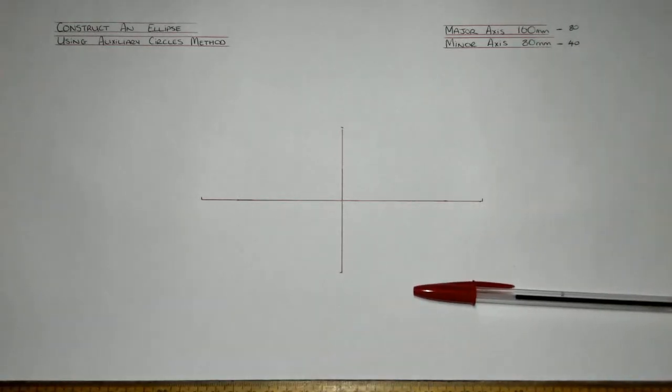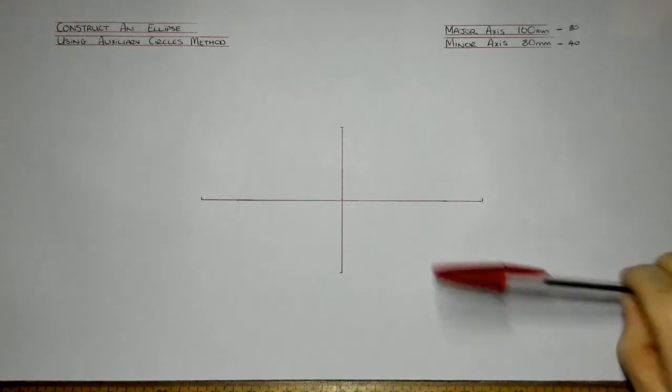Okay. Now, sometimes in questions they might say that the semi-major axis, or half the major axis, is 80, then you just take it as it is, 80, and so forth.